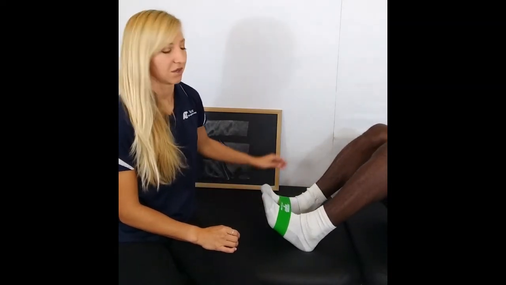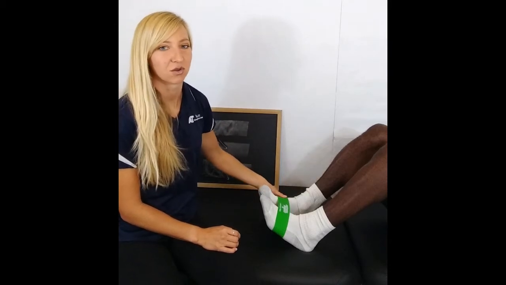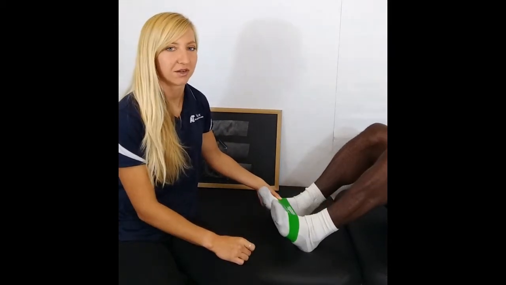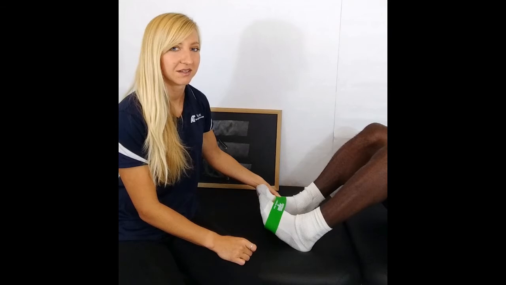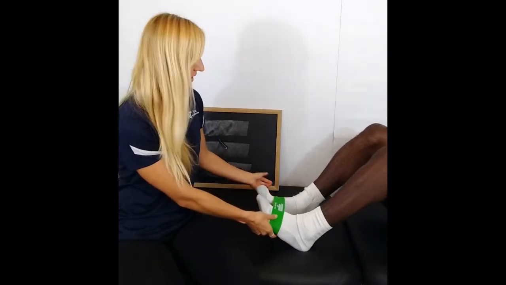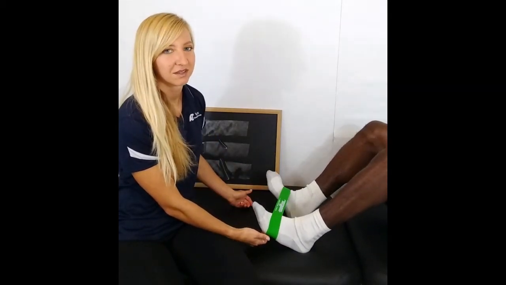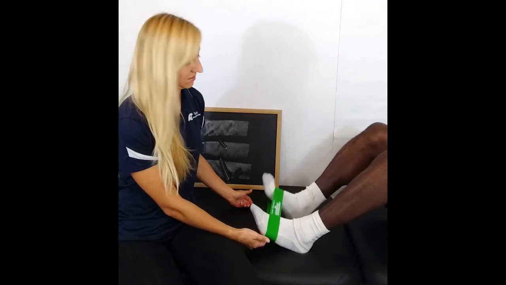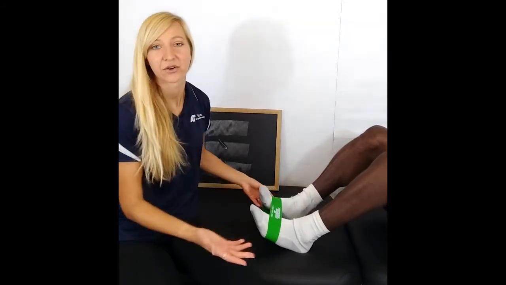Okay. So you can do one at a time if you want. So just hold this leg steady and then use one leg to push out. And then do the other leg. Same thing. Or like I said earlier, you can do both.